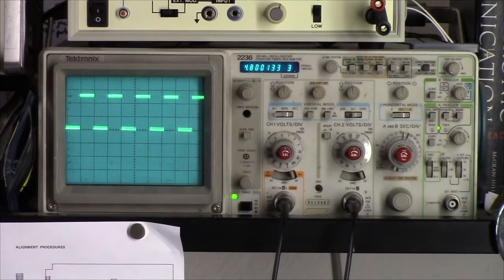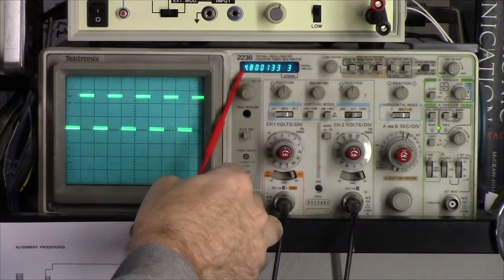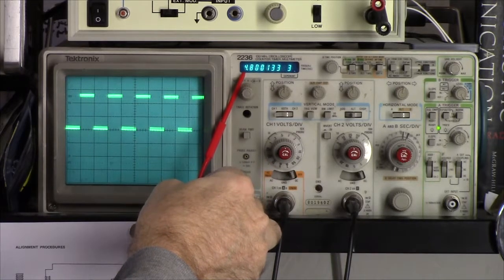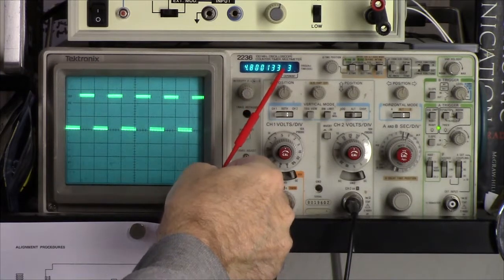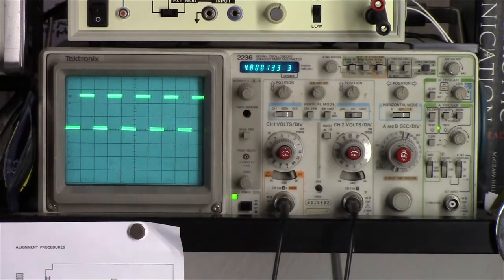So if we take a look on the oscilloscope, and this oscilloscope has a built-in frequency counter, which is right up here, you can see it's operating currently at 4.800 kilohertz, which is what I need for 300 bits per second, 300 baud.